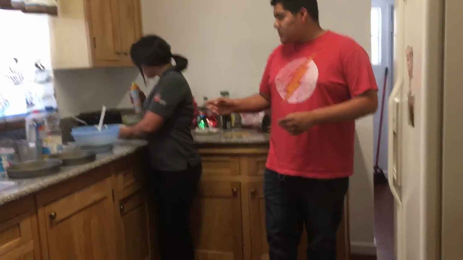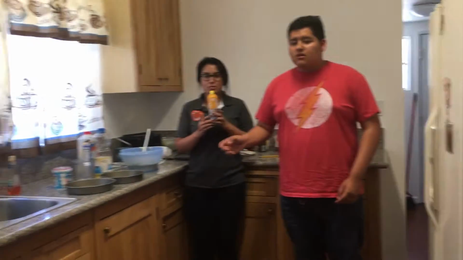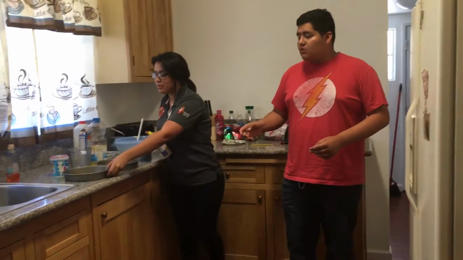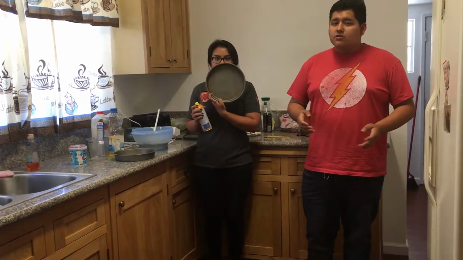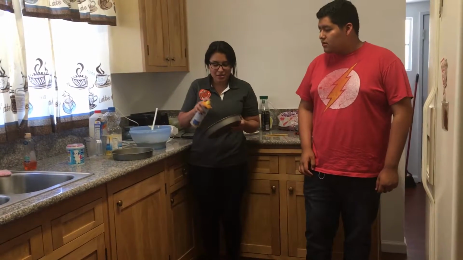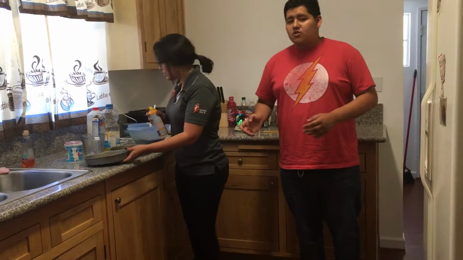So before Marisol pours the cake batter into the pans, she's going to spray the cooking spray onto the pans, because if she doesn't, then the cake will end up sticking to the pan due to chemical bonds that form during the endothermic reaction. And in order to prove this, we're only spraying it on one of the pans because every good experiment has a control.